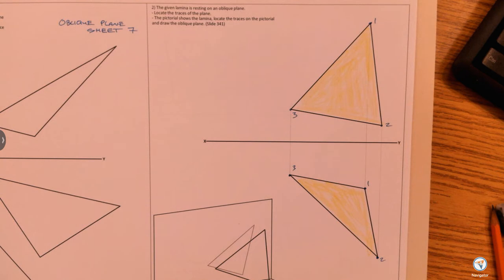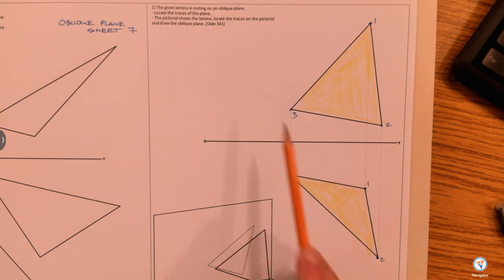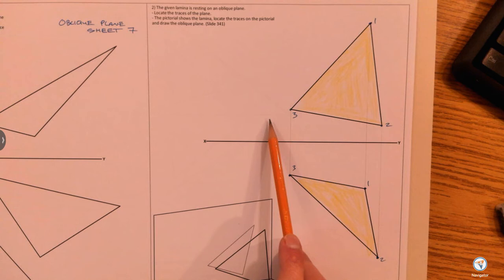Right, we'll dive straight into one of the worksheets. This is oblique plane worksheet number 7. It's on page 107 of the booklet. So we've got a question here. We've got a lamina resting on an oblique plane. So this is basically a triangular surface, and it's angled at both the vertical and horizontal plane. So basically a triangular surface lying in space. We have to locate the traces of the plane. You can see the plane at the minute doesn't hit the vertical plane. Here's our vertical plane and plan, and it doesn't hit the horizontal plane. So it's basically resting in midair.